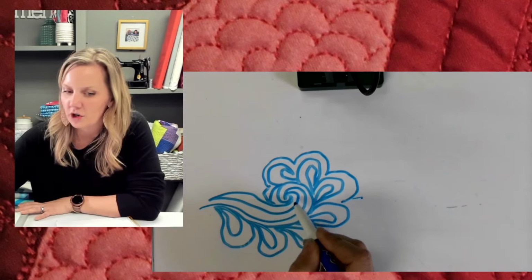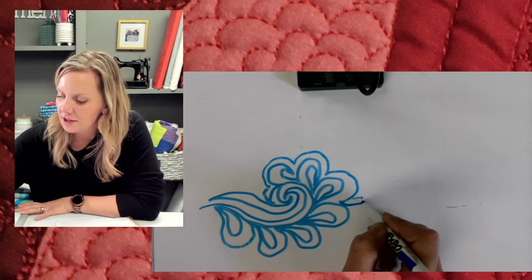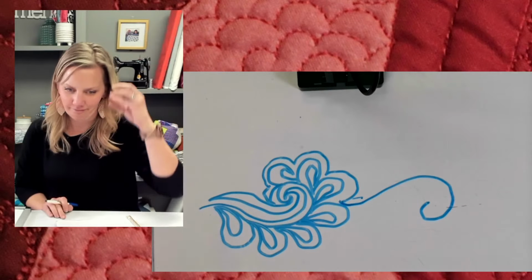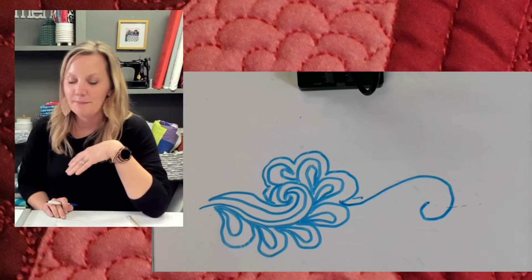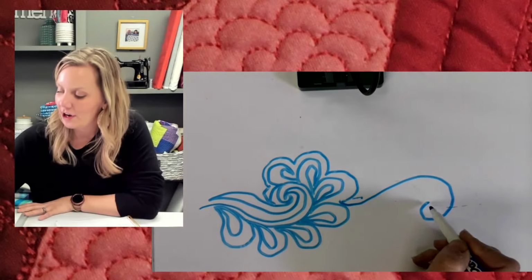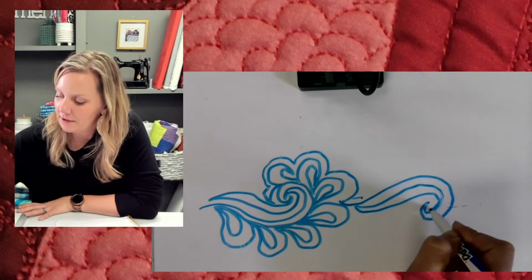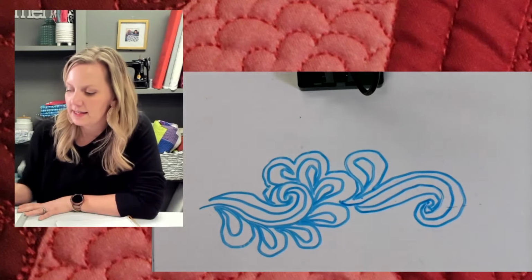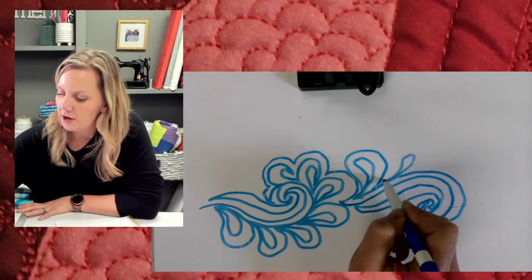So if this one curls up to the left or the top, this other one is going to curl down. And even though it looks like it's just hanging out there, just a long swirl, it doesn't matter. I'm going to echo, echo, echo, and keep filling it in. And then start quilting those paisleys and working my way around that side.